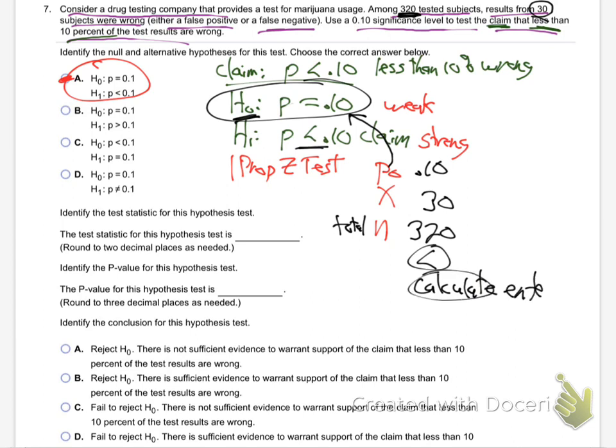Hit enter. And I got a test statistic on this one. That's Z. Test statistic is Z. I got a test statistic of negative 0.37, rounded to 2 places. I got a p-value, that's 0.355. All right, so what does that mean about a conclusion to this matter?